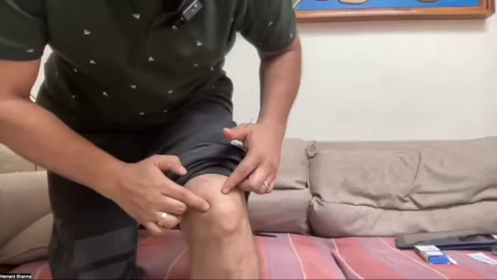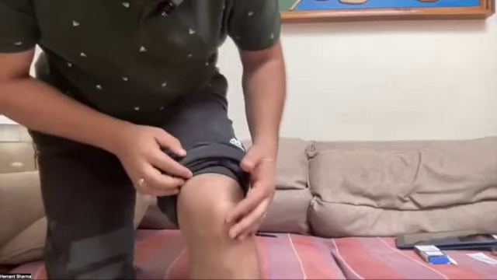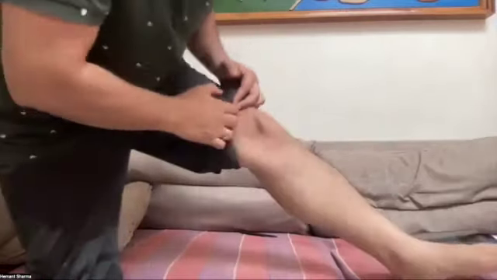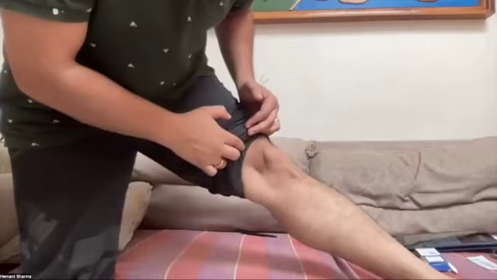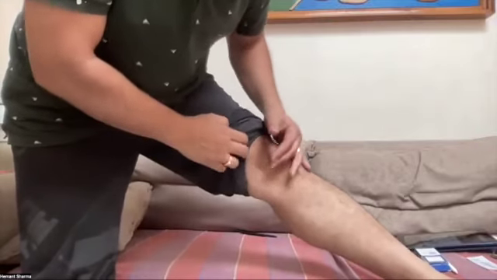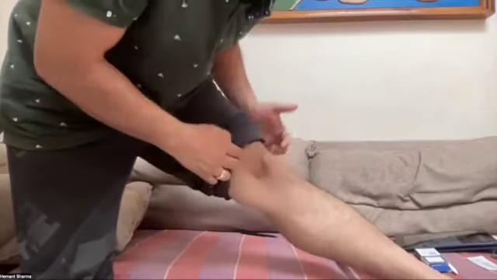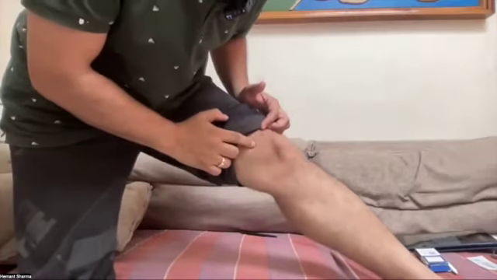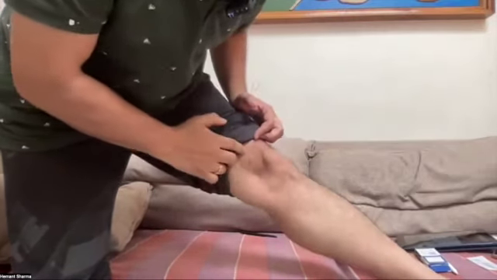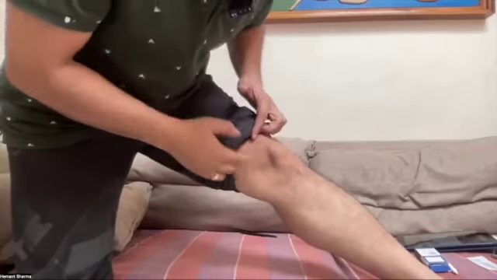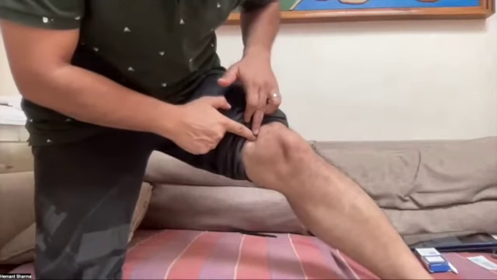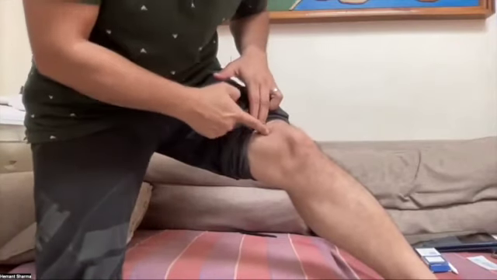One more thing I would like to tell you: you can see there is a muscle here. If you tighten the knee, you will see the muscle here. This is called the vastus medialis muscle. In this muscle is the location of spleen 10. So the spleen meridian is going like this.